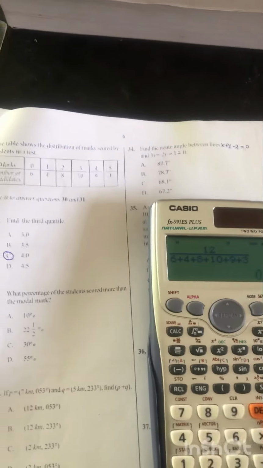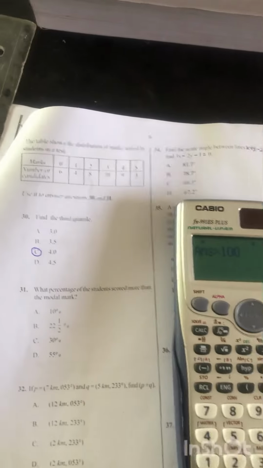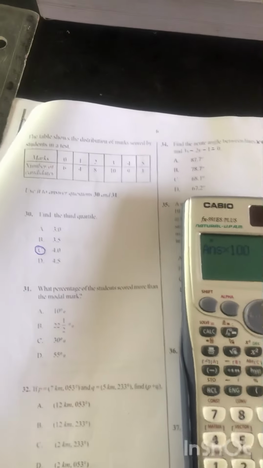So 3 over 10 times 100 will be 30%, which is C. 31 is C. So we move on to question 32.